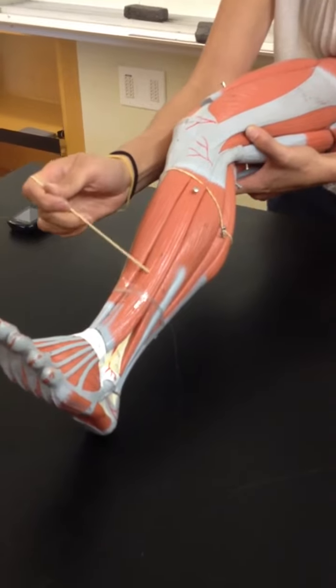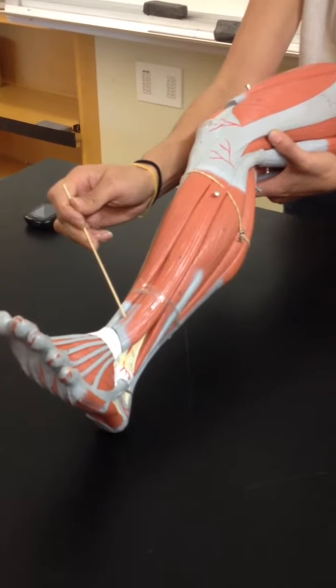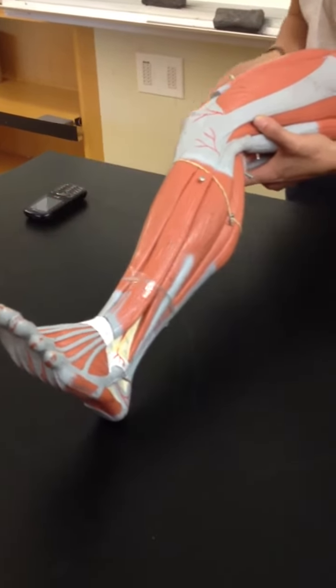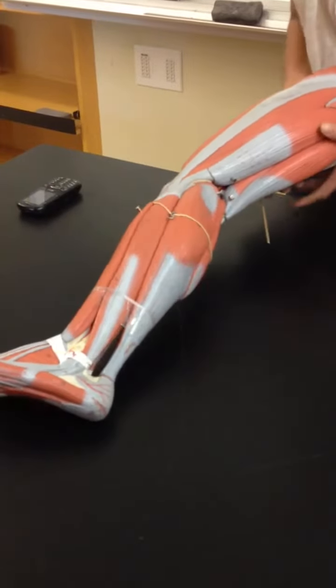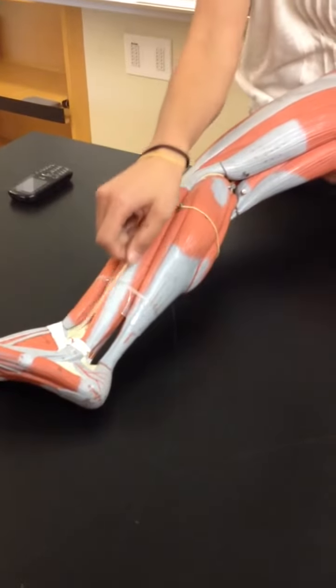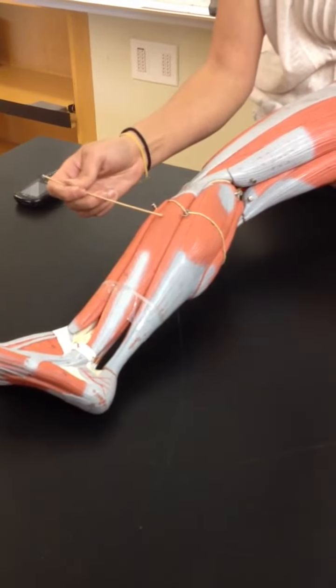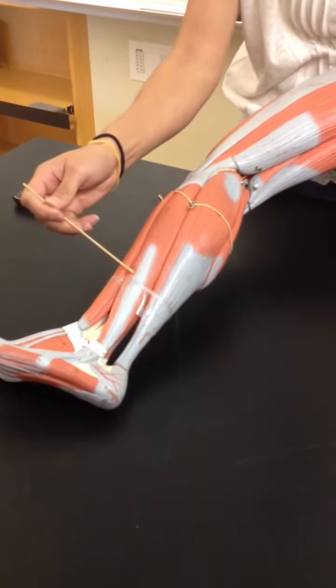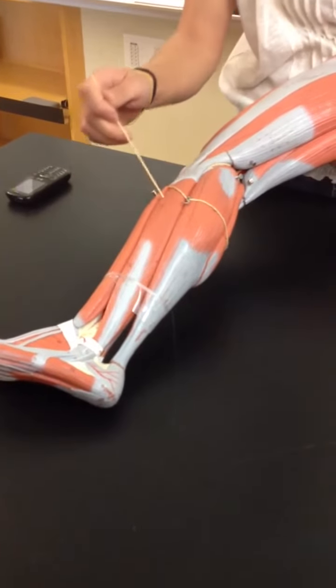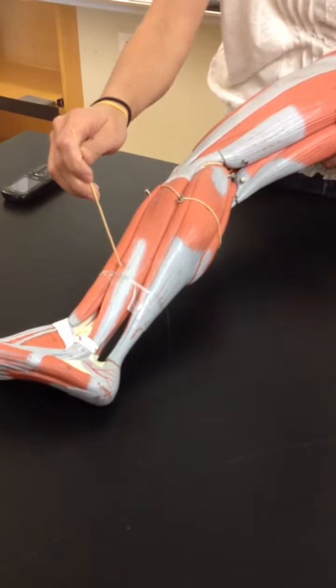So these move digits 2 through 5. This one is just for your big toe or digit number 1. Moving back even more, right down the lateral side of your leg, you basically have your fibularis longus and your fibularis brevis. You could also say peroneus longus and peroneus brevis.